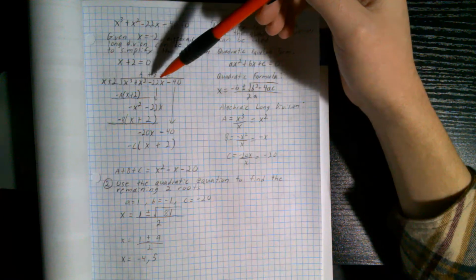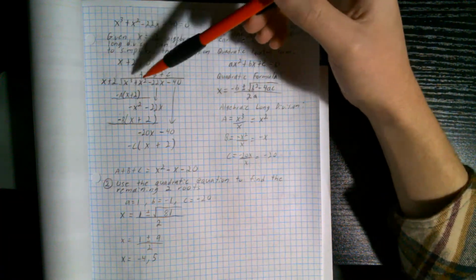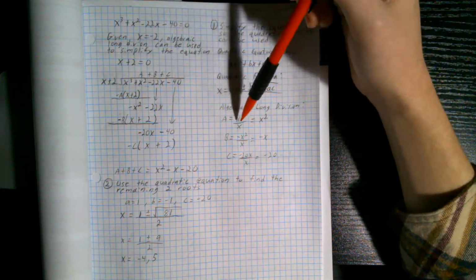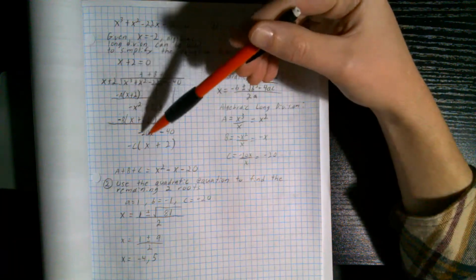So I've done this a little bit differently than you might have seen before. It's all the same, but so we're solving for A, B, and C for the long division. So I've broken those out here, and then this is a process that follows.